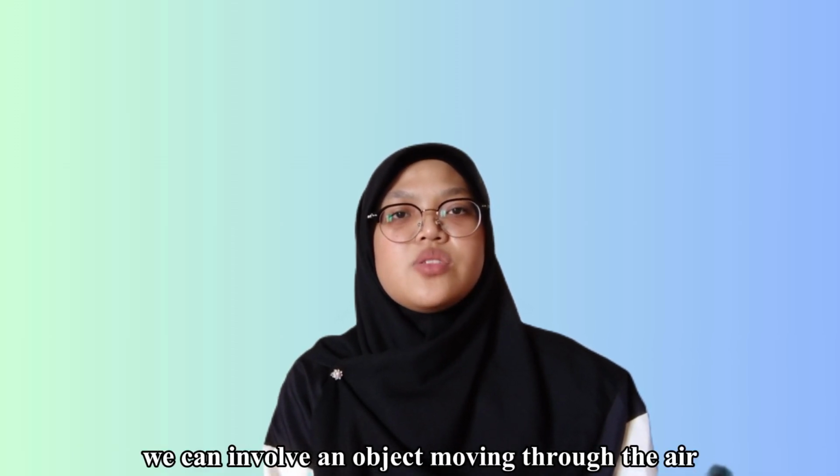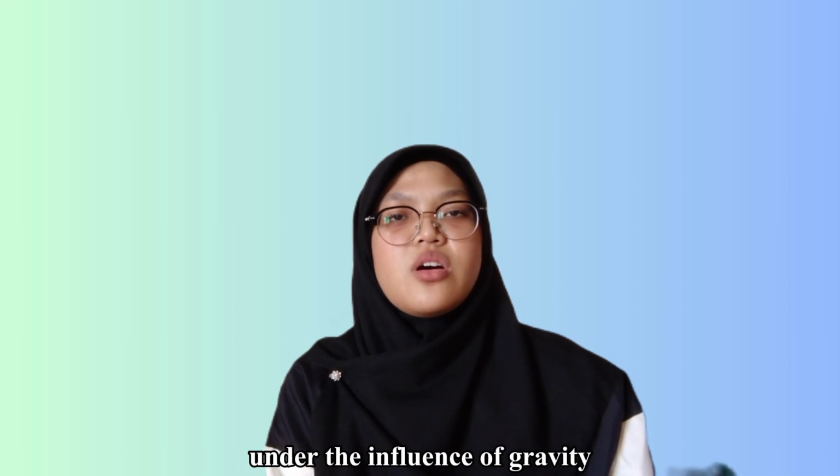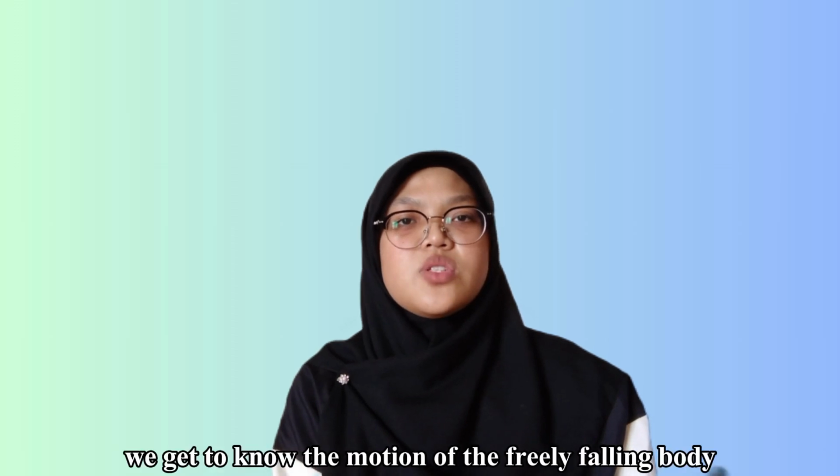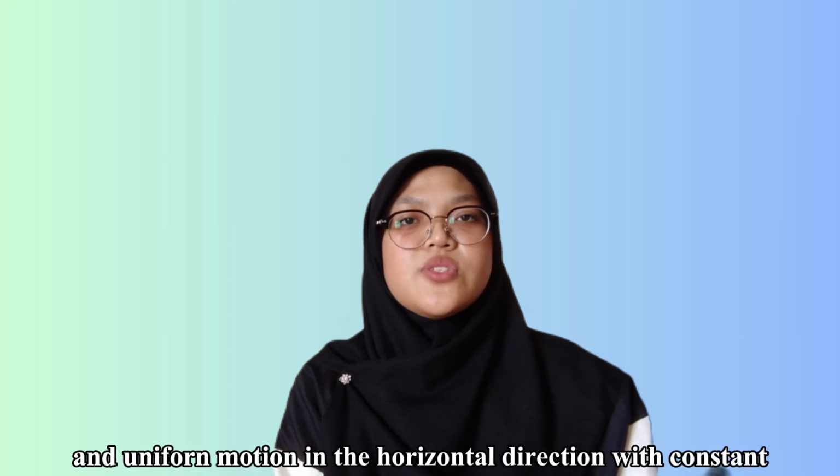As a conclusion, from all the examples that have been shown, by studying projectile motion, we can involve an object moving through the air under the influence of gravity. Other than that, we get to know the motion of the freely falling body in the vertical direction and uniform motion in the horizontal direction with constant velocity.